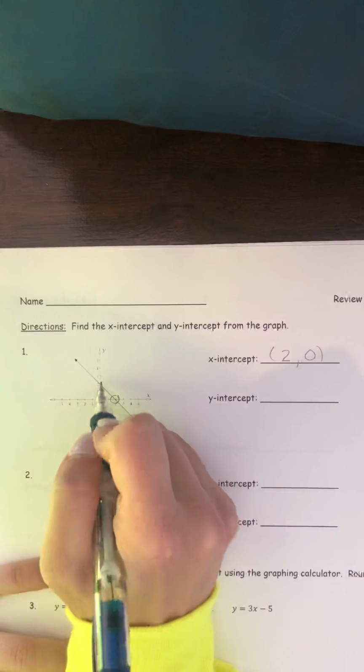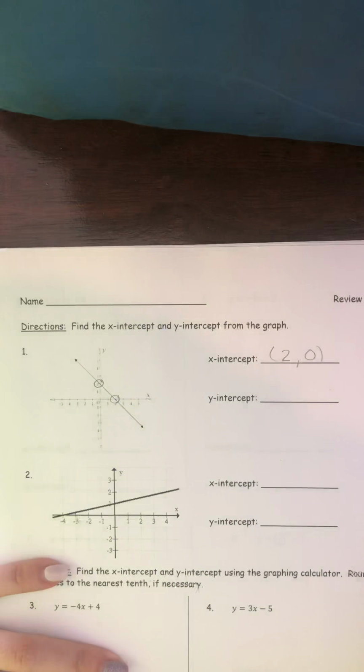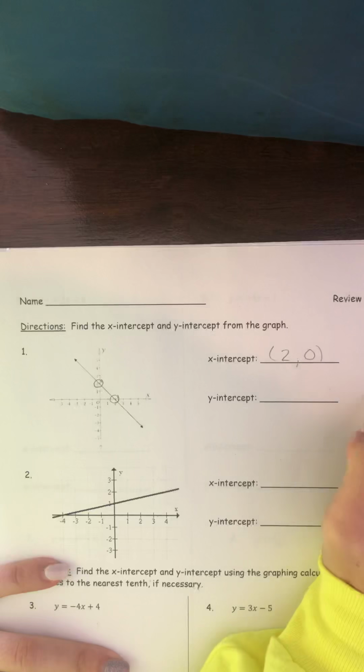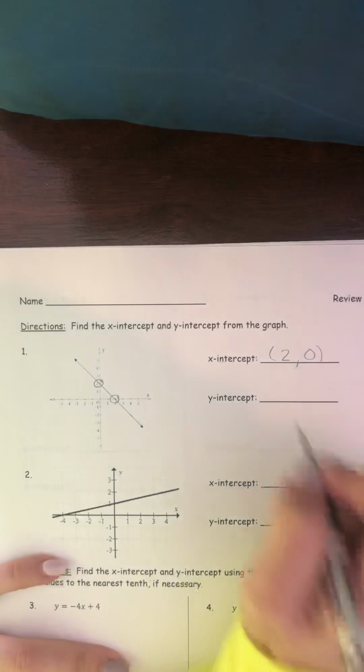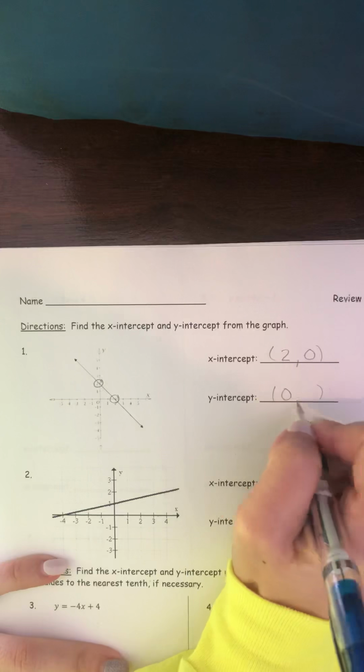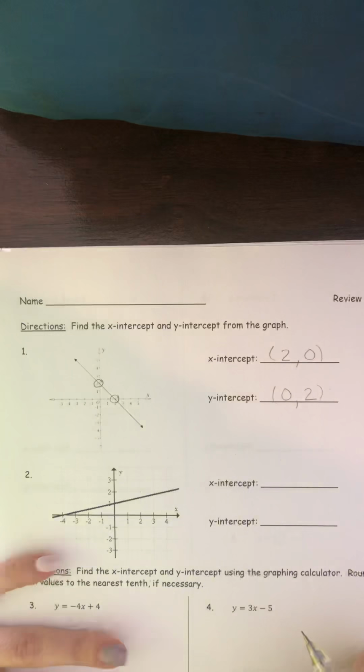The y-intercept is where it crosses the y-axis. Again, our points are written as x comma y, but since we're looking for a y value this time, our x value is 0. Again, it crosses at 2, but on the y-axis.